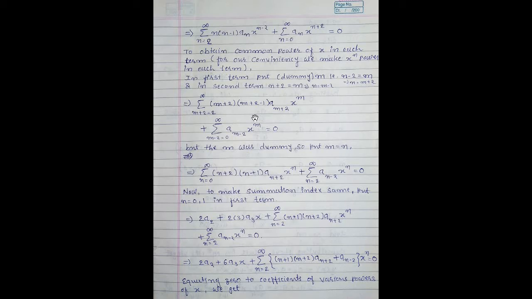Now our m was dummy. We need n. So we put m is equal to n in both the terms. Meanwhile, we are taking in first term the 2 to the right hand side, and in second term, minus 2 to the right hand side. So see the first term, if we take 2 to the right hand side, our summation starts from m is equal to 0 to infinity, but instead of m, we are putting n.